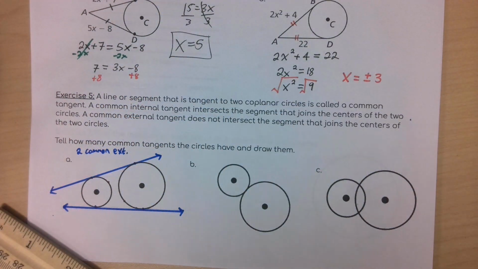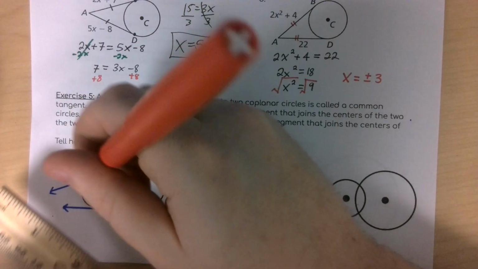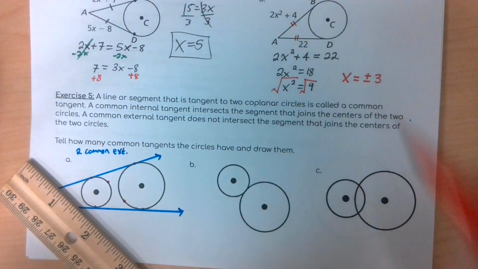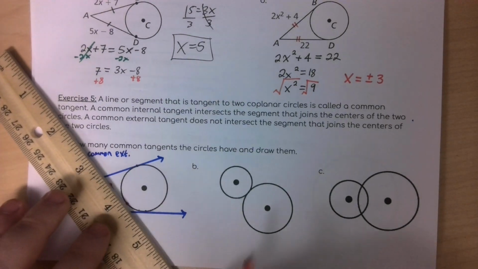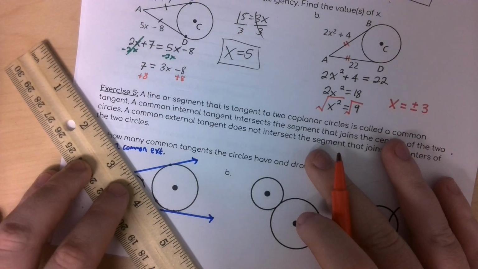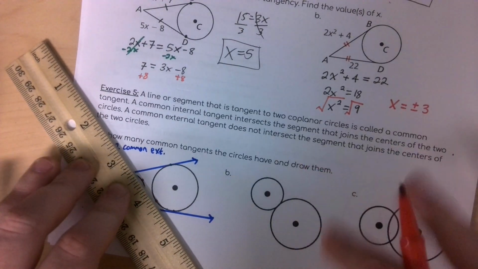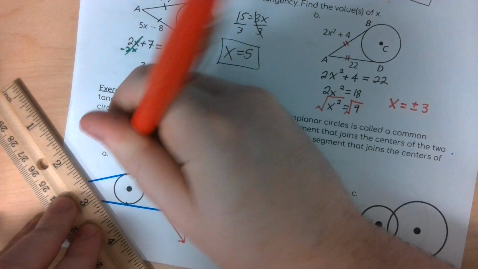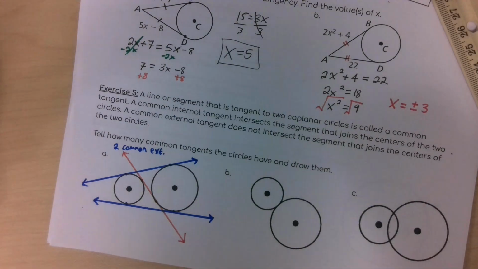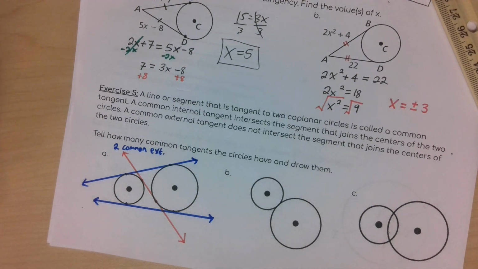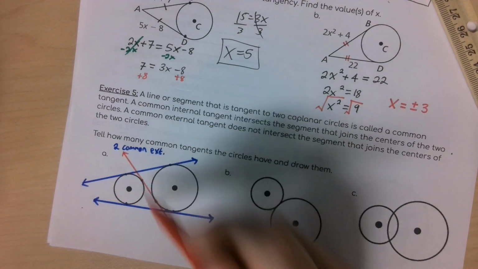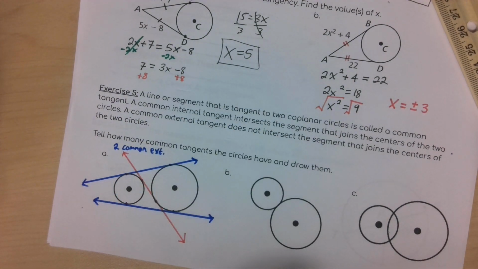These 2 points. You can barely see them because I didn't really mark them off very well. These 2 points are a spot where I can place my ruler in between them, and it only touches once. Look at this. We have made an internal tangent, a common internal tangent. A common internal tangent is a tangent that crosses in between the 2 circles. So if it's in between, it's internal.